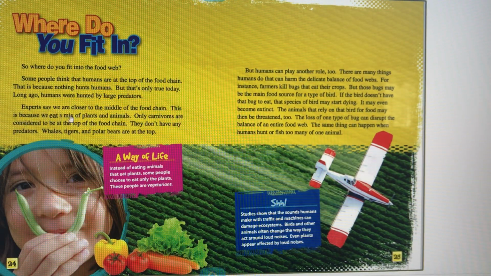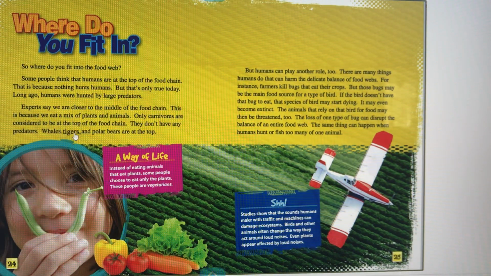This is because we eat a mix of plants and animals. Only carnivores are considered to be at the top of the food chain. They don't have any predators. Whales, tigers, and polar bears are at the top. But humans can play another role too.